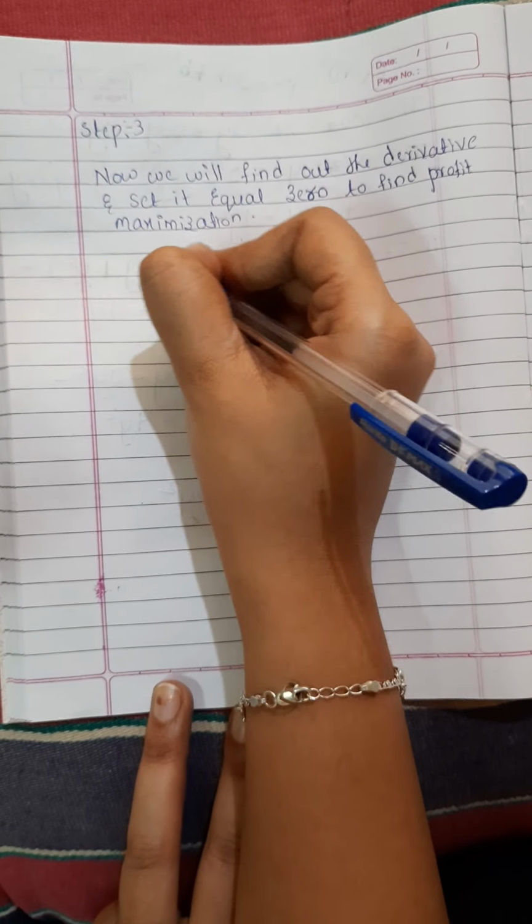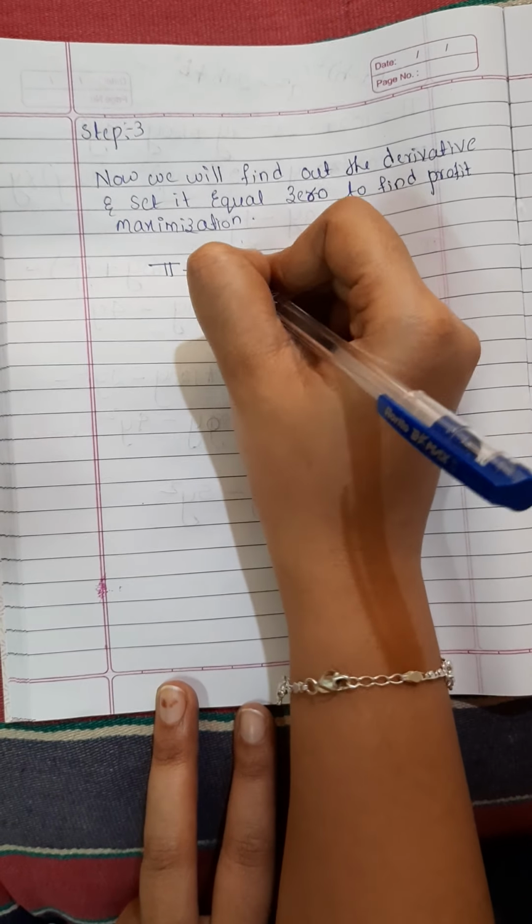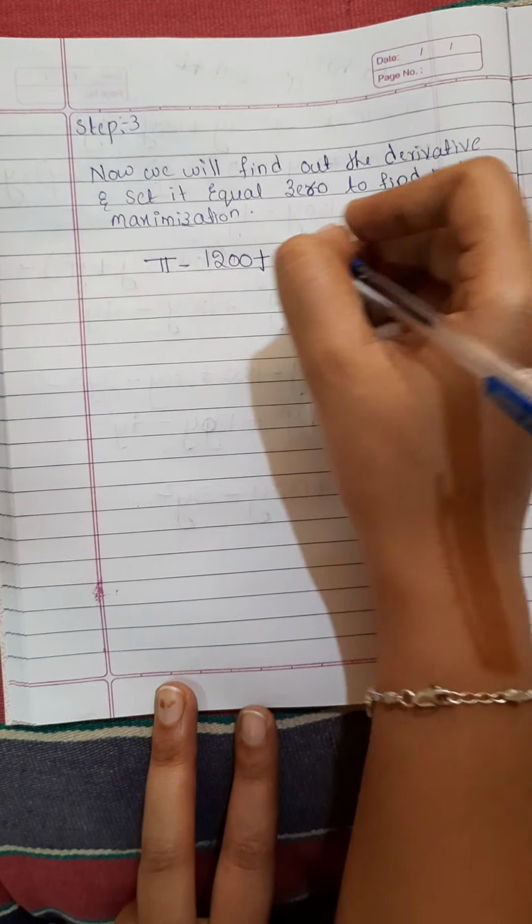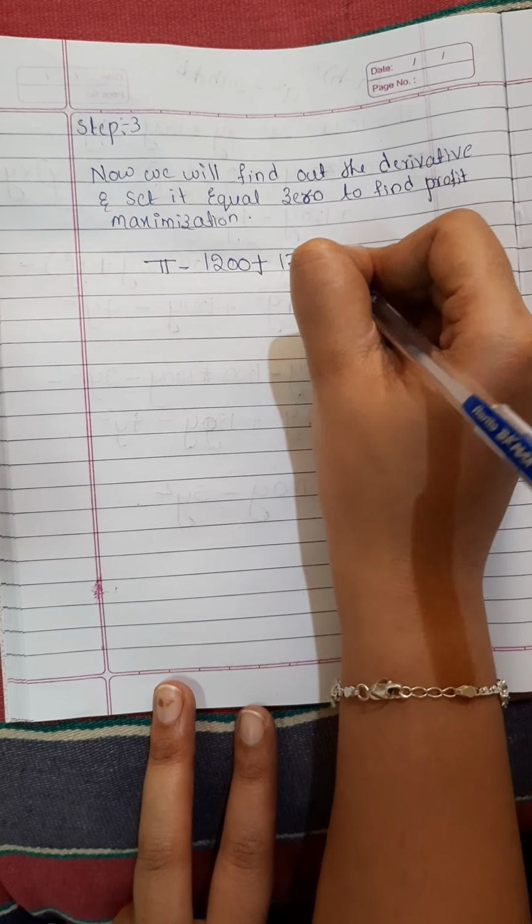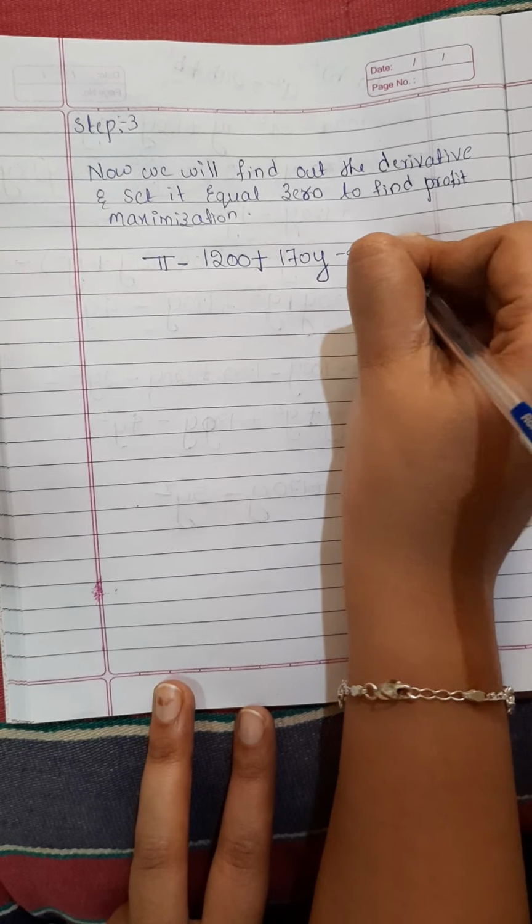So profit function equals 1200 plus 170y minus 5y square.